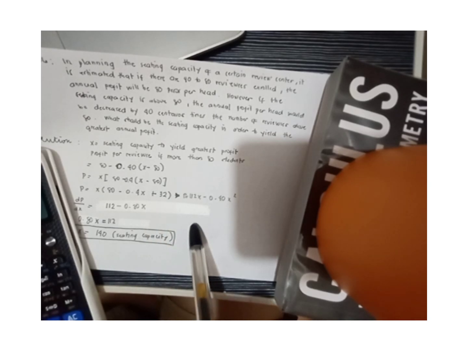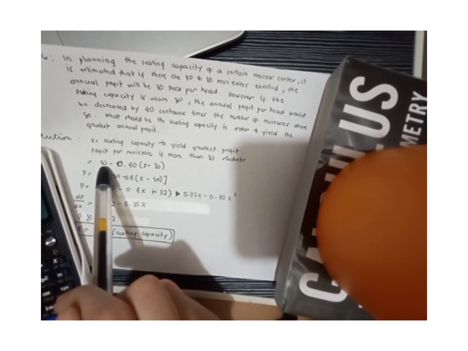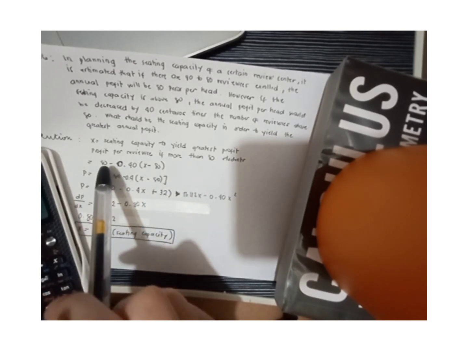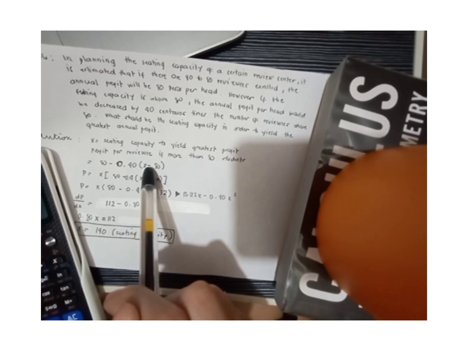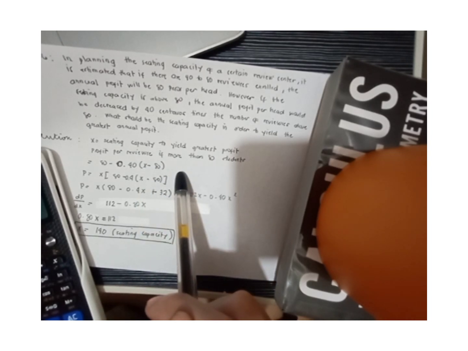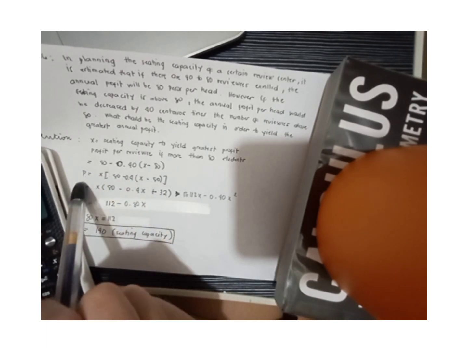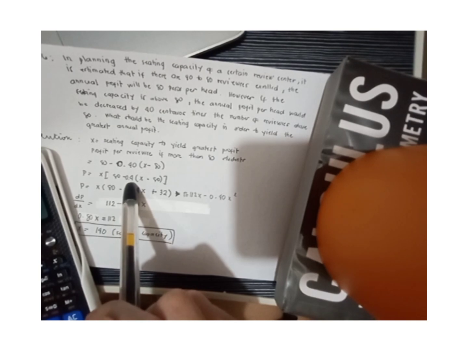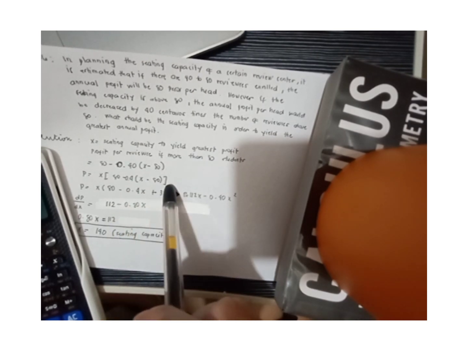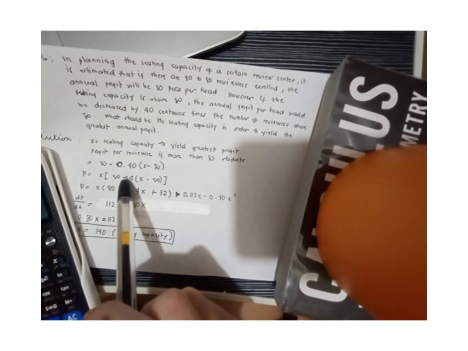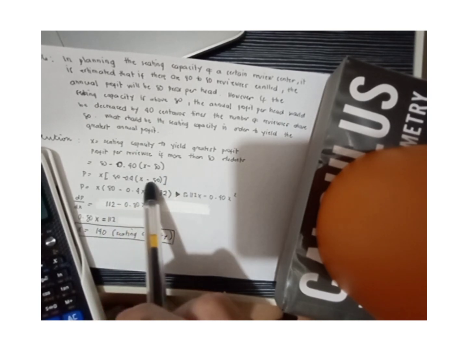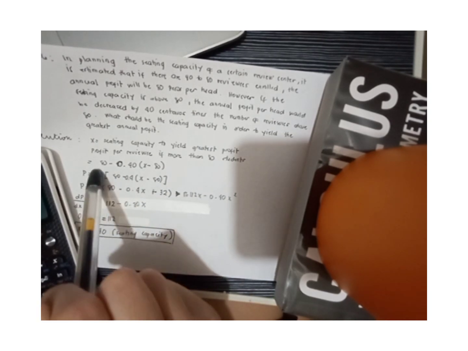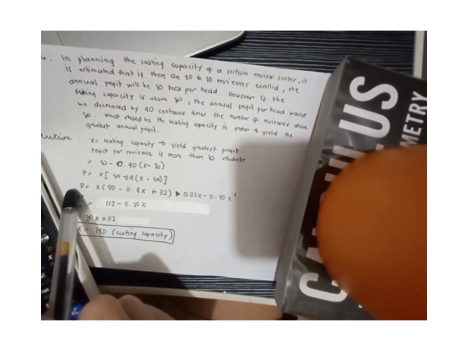So for x greater than 80, the profit per reviewer formula simplifies as follows: 80 - 0.40(x - 80). So P = x(80 - 0.4(x - 80)). First we have to distribute the -0.4 in this term. Then it will be -0.4x + 32, bring down 80 and x. So this will be the outcome.